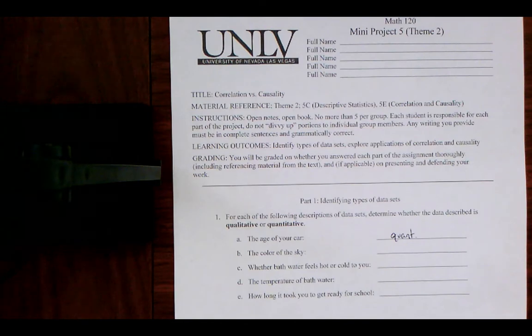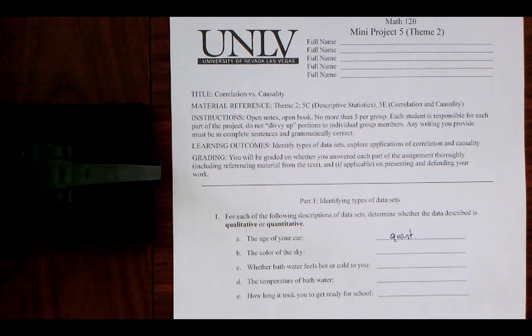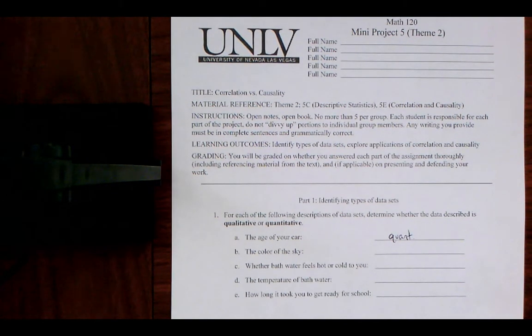The color of the sky is a really interesting one. I'll let you guys kind of just work on that. I would certainly say that that's a qualitative measure, that the color of the sky is a little subjective to 2 different people, may see it 2 different ways, particularly myself because I'm colorblind. You could argue, though, that color of the sky is a quantitative measure. We mentioned this in class right before I left for the rest of the semester.